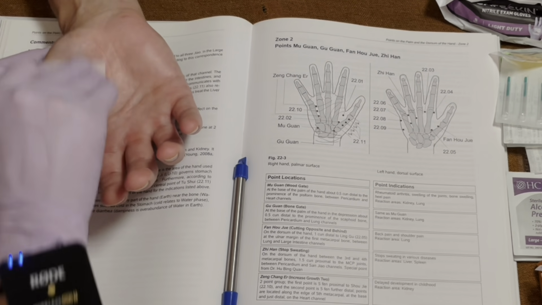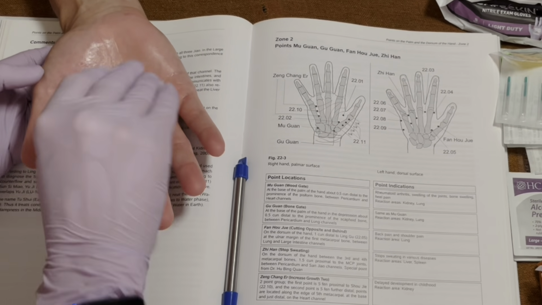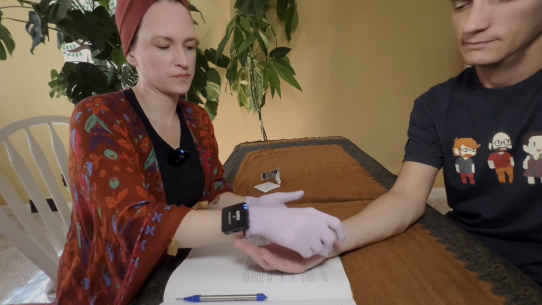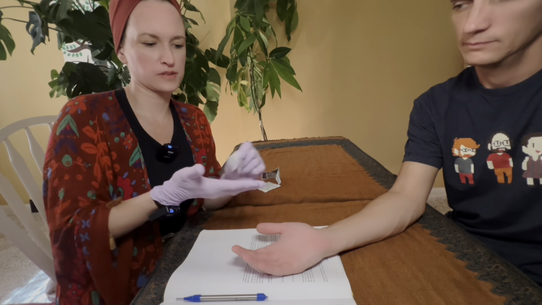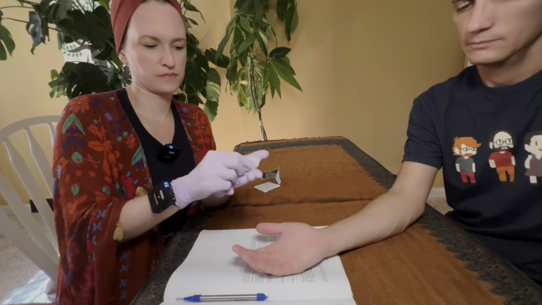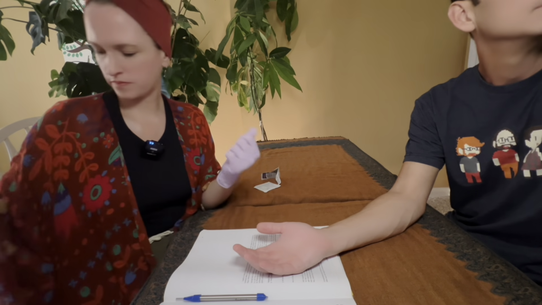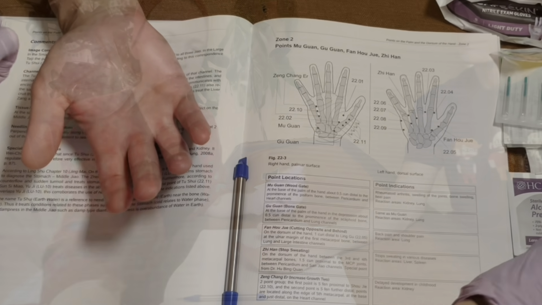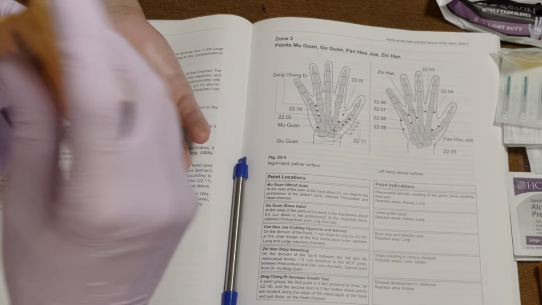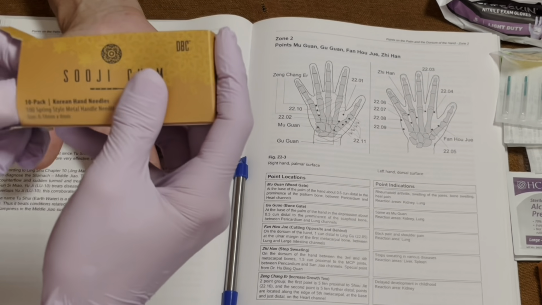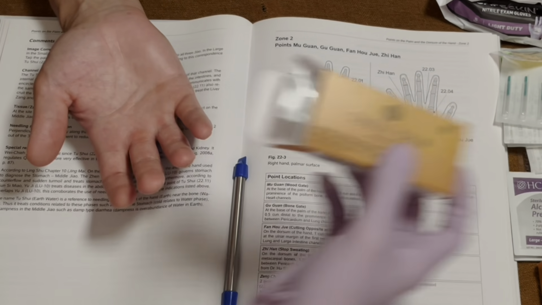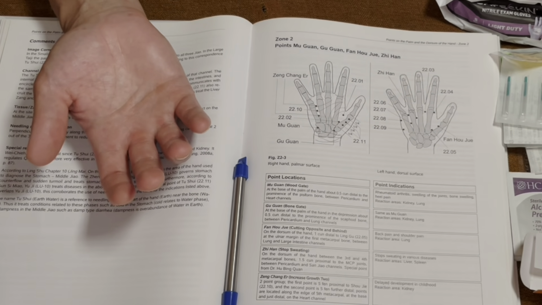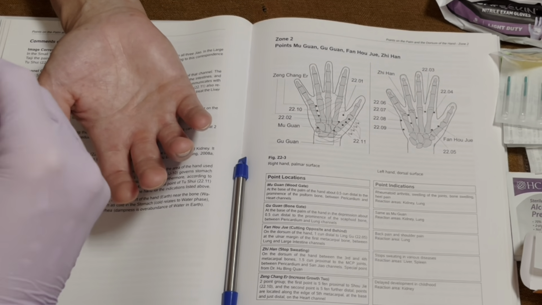We're going to swab the whole hand just to cover our bases. I'll just get my fingers. Okay. And so then we are going to take some more Sujicim needles, and we're going to go ahead and needle Mugwan and Gugwan.